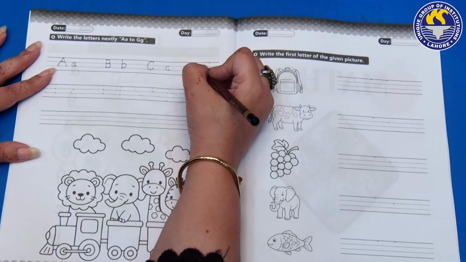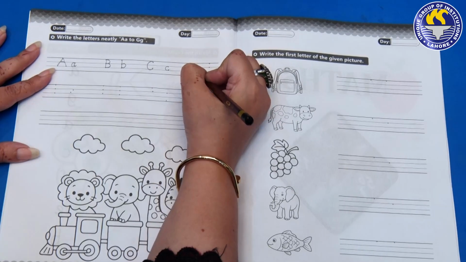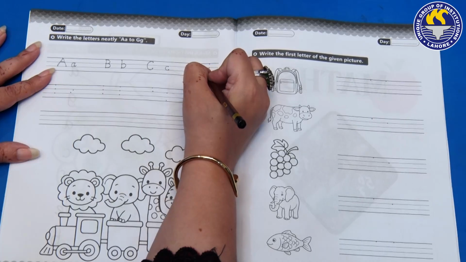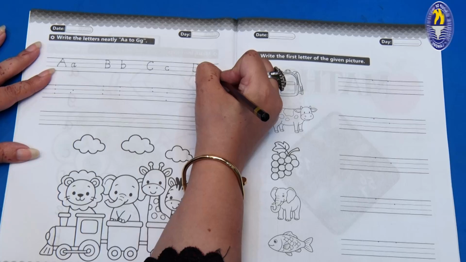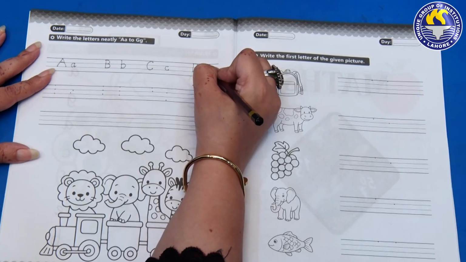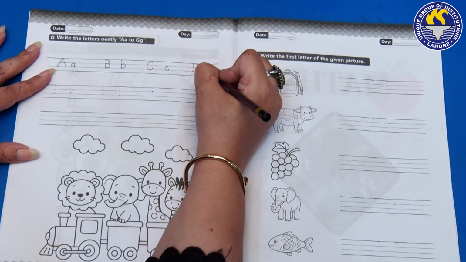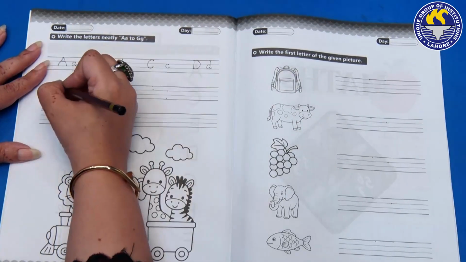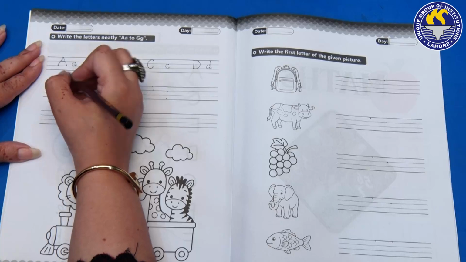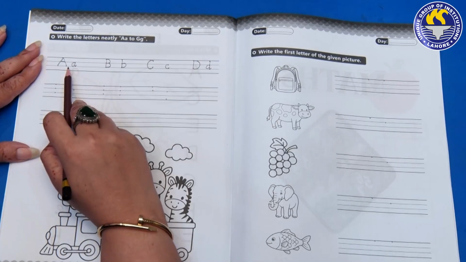After C it comes D. Anyone tell me what is the sound of letter D? Can you tell me? D, D. Now revise with me.